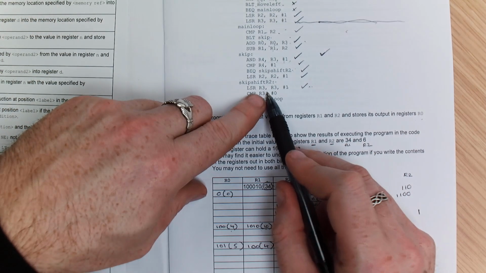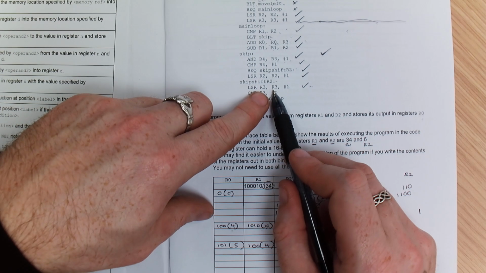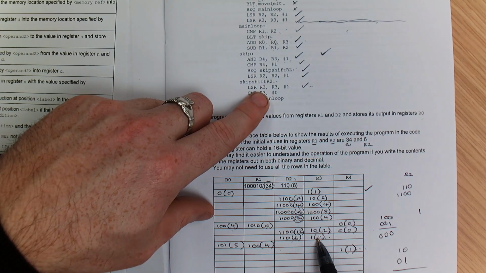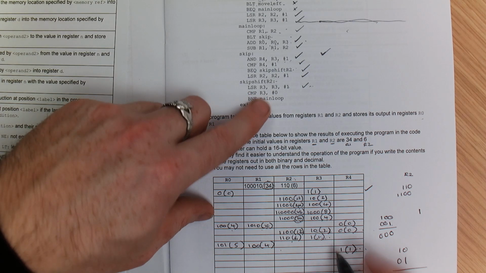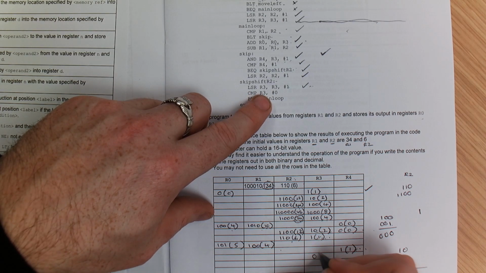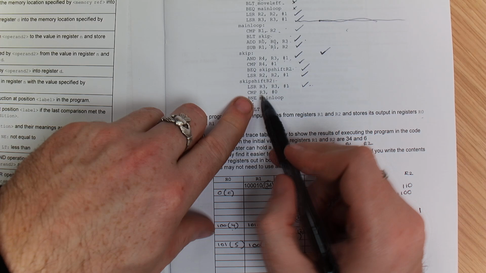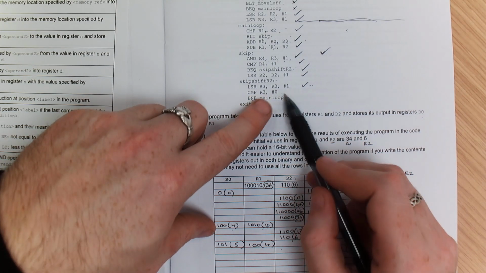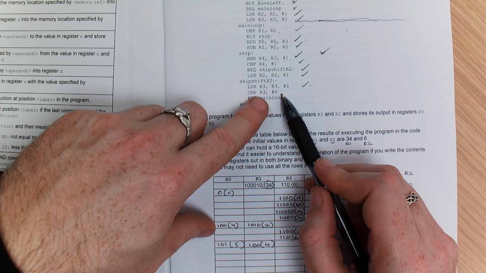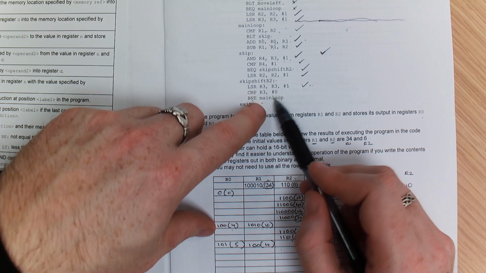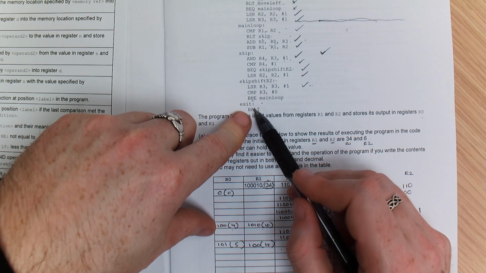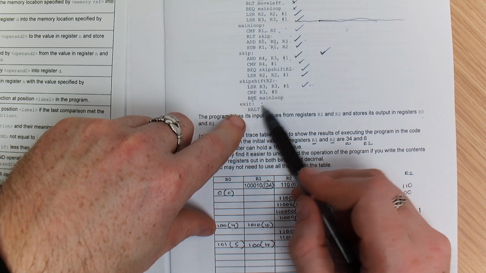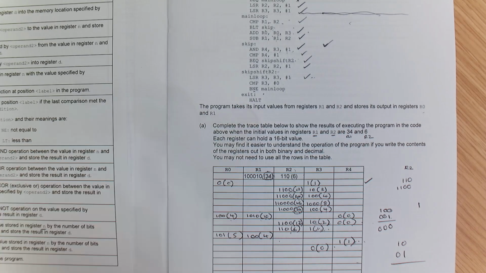Then I'm going to shift to the right. R3 is going to shift to the right, which now becomes 0. And it says, compare R3 to 0, if they are the same. So it doesn't go up, they're the same, because that says not equal, so we go to the halt. That is the program done.